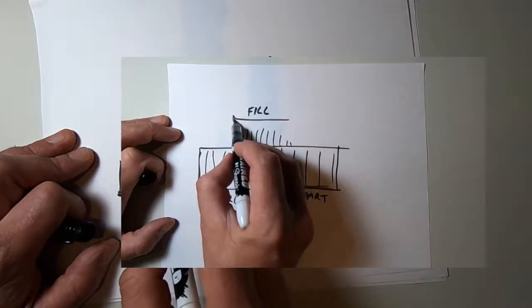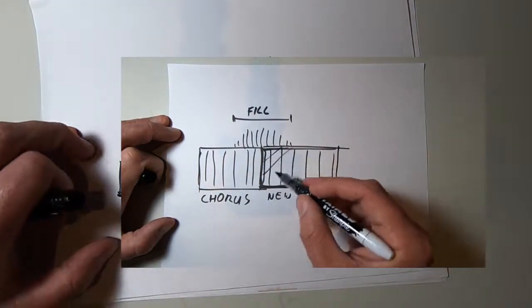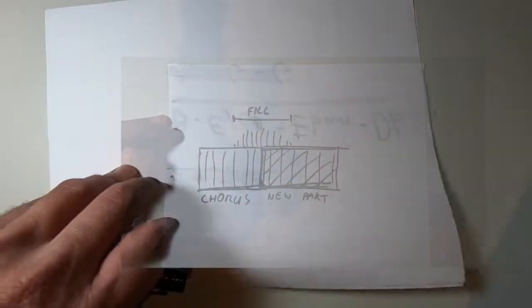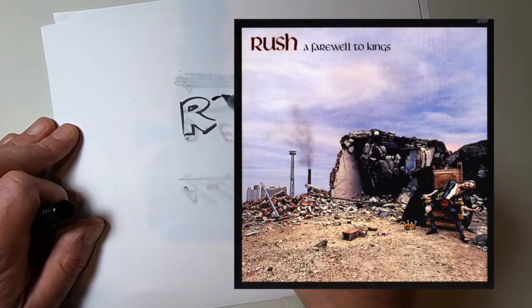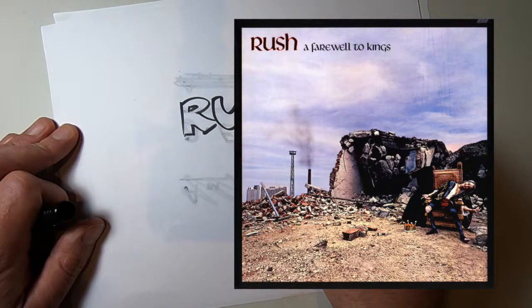By the way, on an interesting side note, if you want to hear an example of a drum fill that goes over the bar line, listen to Rush's Closer to the Heart. At the very end of the song, as it's fading out, you can hear a really good example of this.